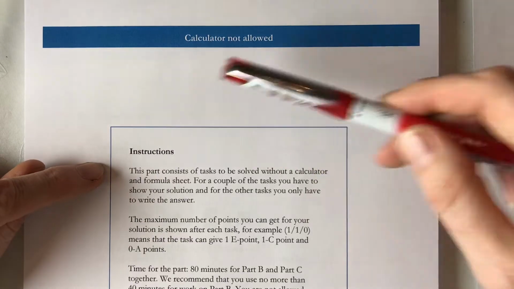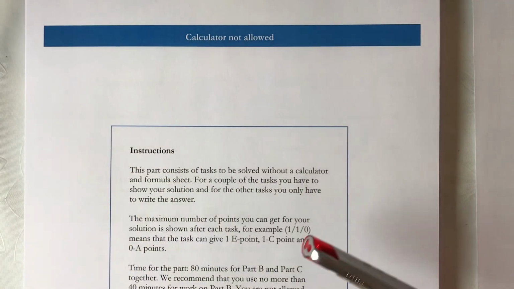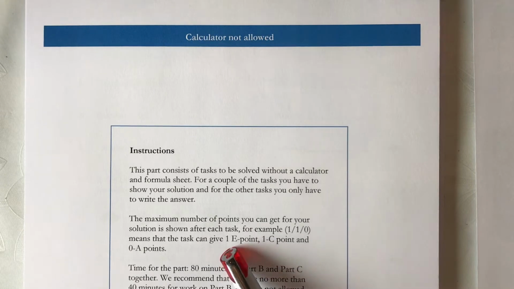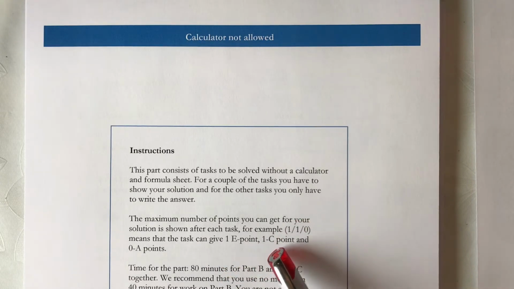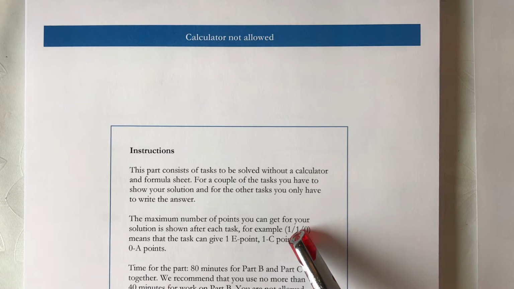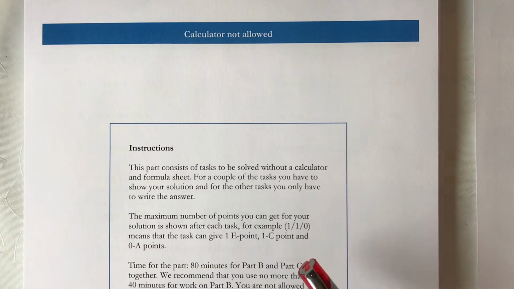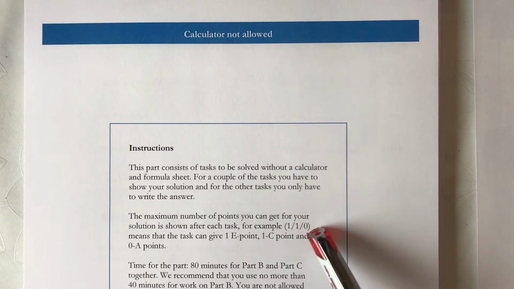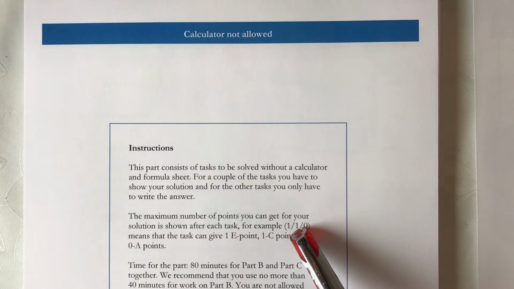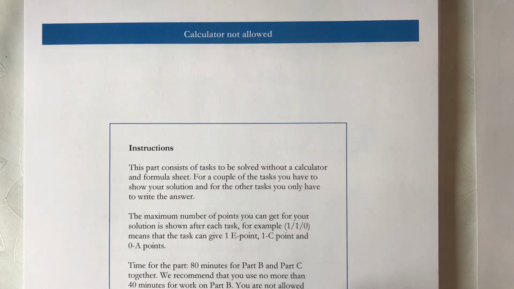You get an instruction that you can get different points for each question. You can get E quality points, which are the lowest quality points, you can get C quality points, which are mid points, and you can get A quality points, which are the high level points. So a question that's got points like 1, 1, 0 means 1 E level, 1 C level, and 0 A level points.